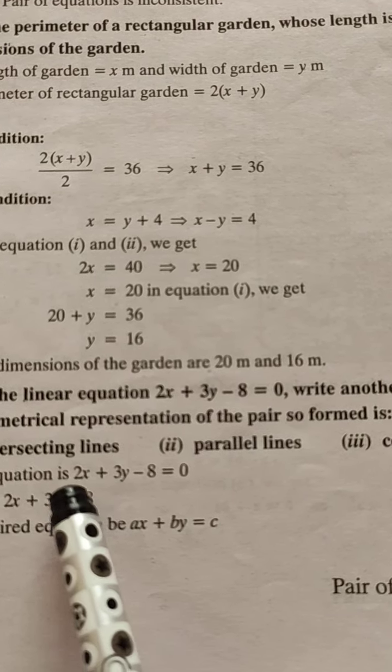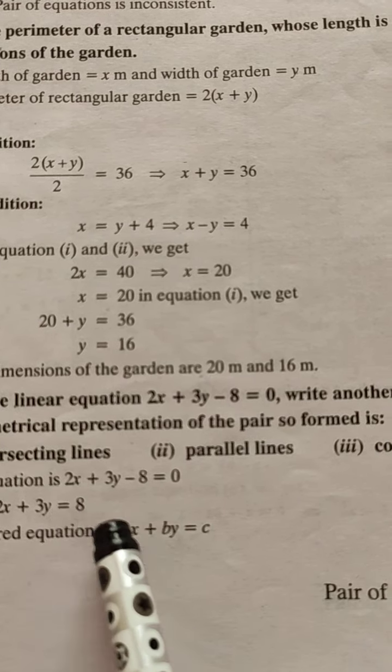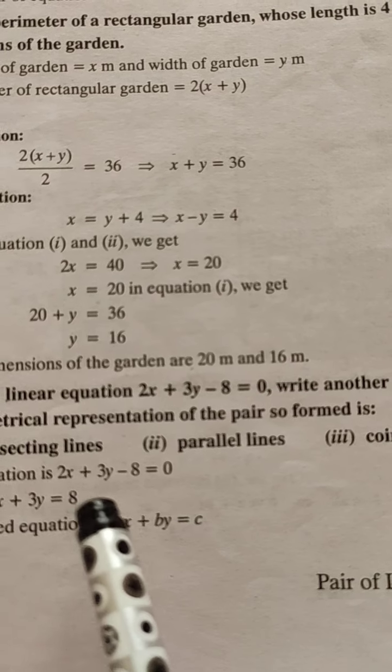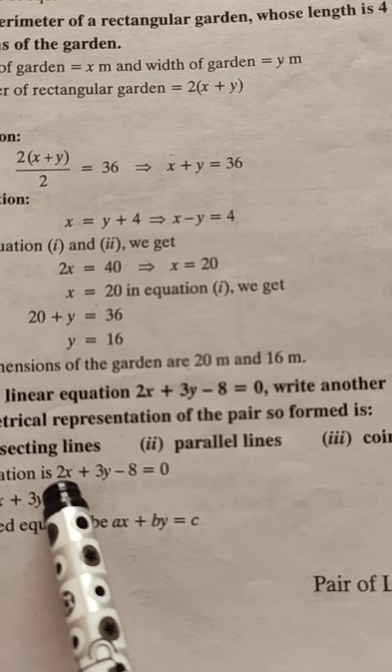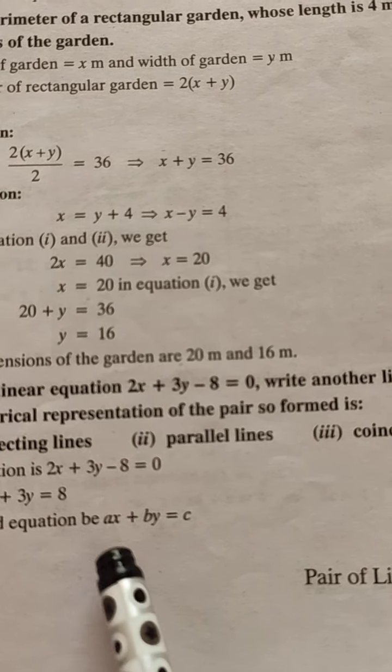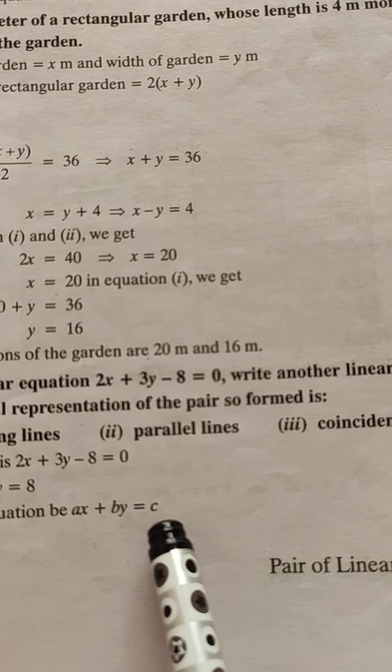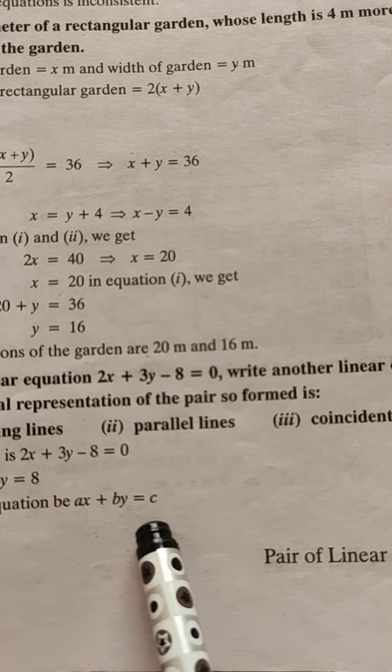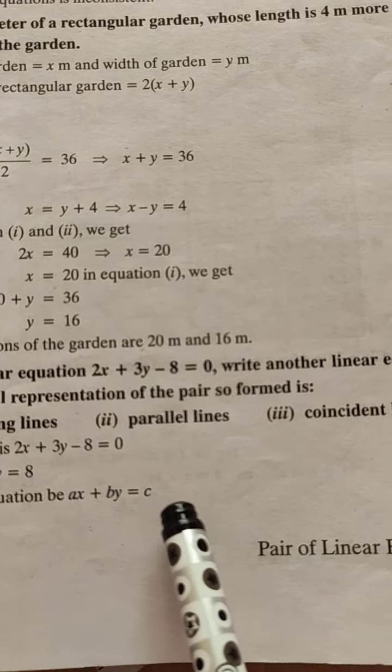So what I will do, in place of a I substitute the coefficient of y, in place of b I substitute the coefficient of x, that is here 3x plus 2y, and c any value you can take. If you want you can write 8 as it is. So here all of you see, 3x plus 2y is equal to 8.